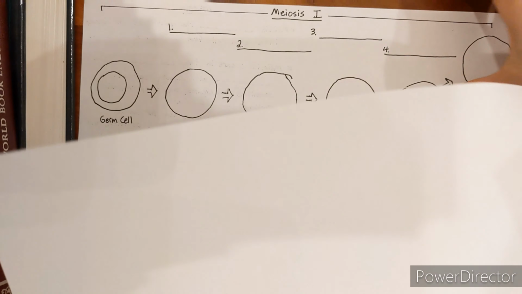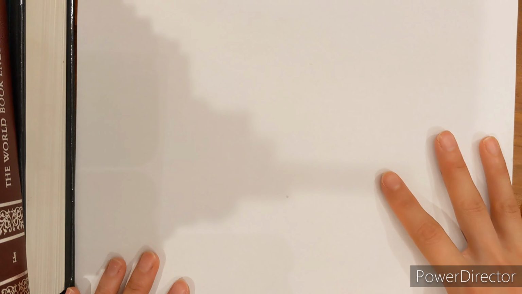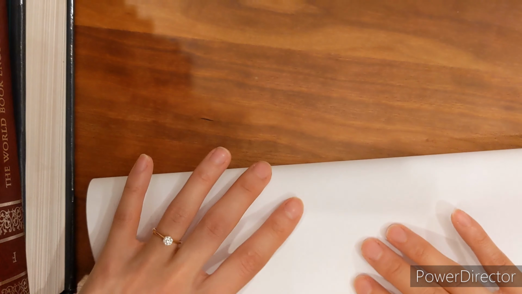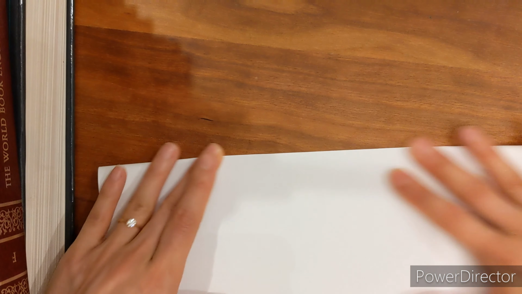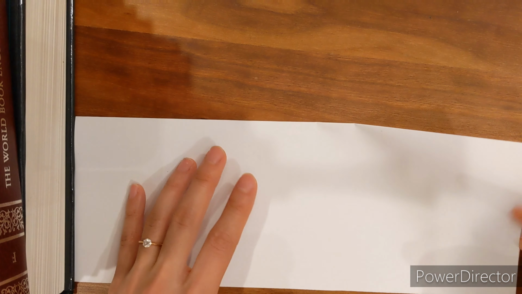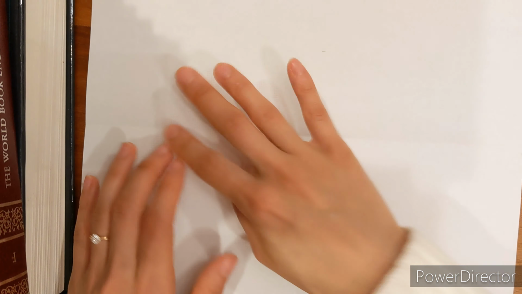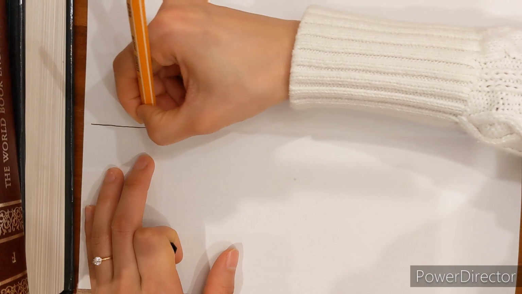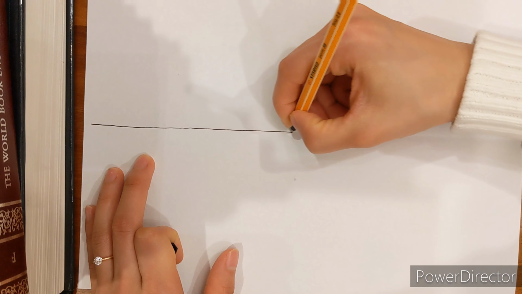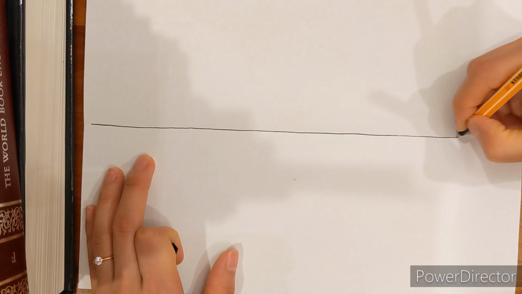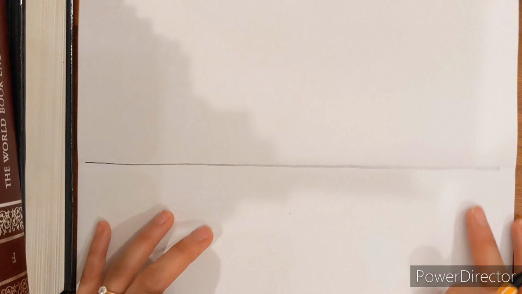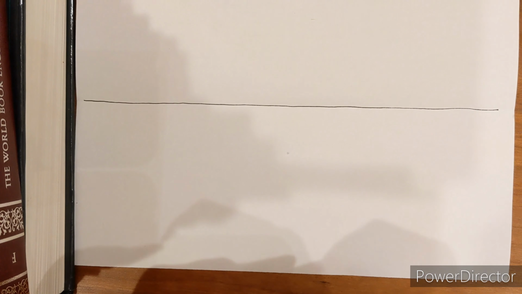But for those of us who do not have a printer at home, let's take a blank piece of paper. Let's fold it in half hot dog style. And what we're going to do is, if you want to, go ahead and draw yourself a little line across that fold, dividing your paper in half. You're going to do meiosis 1 on top and meiosis 2 on the bottom.